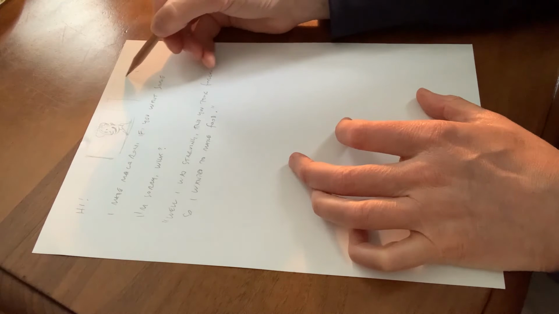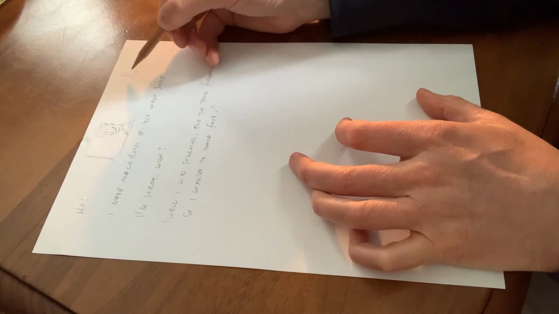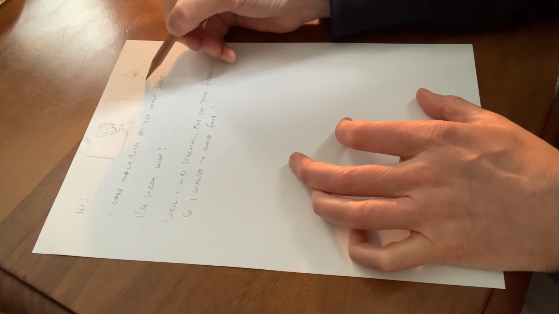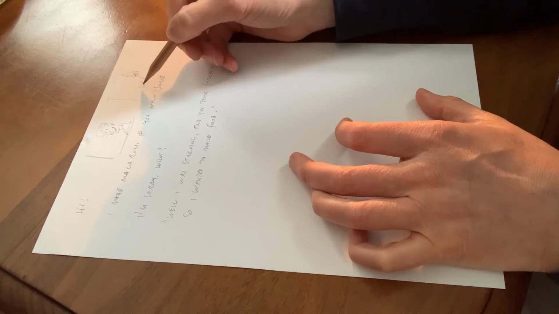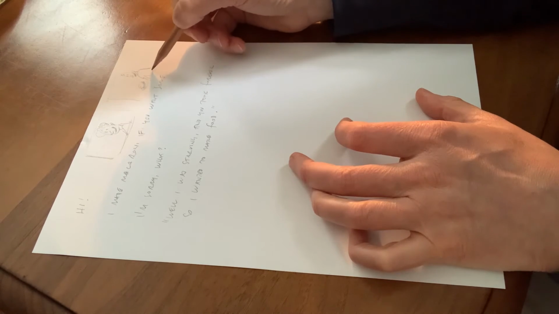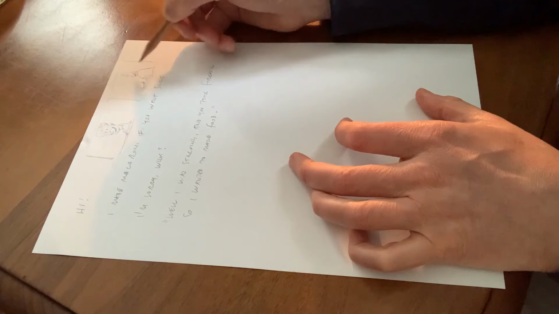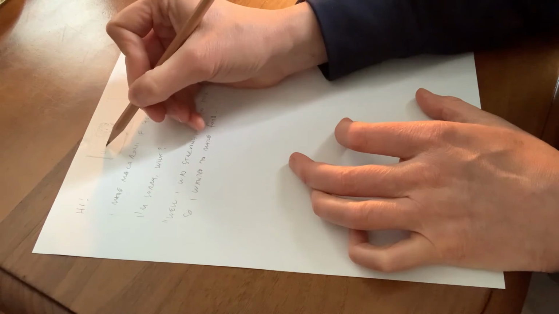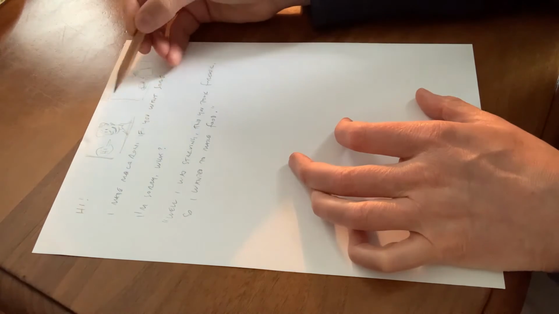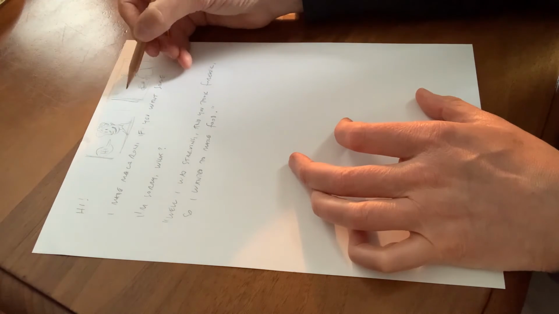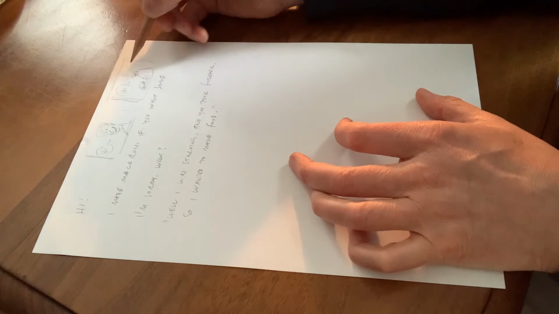So maybe this character is saying hi. Maybe they're holding a couple of bowls, or they're on a kitchen counter or something. I always draw in the dialogue, hi, like a comic, really.